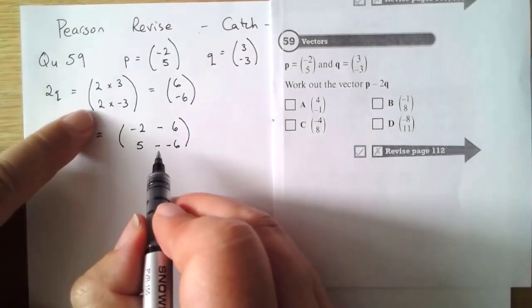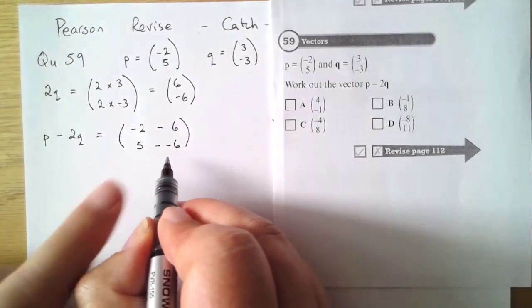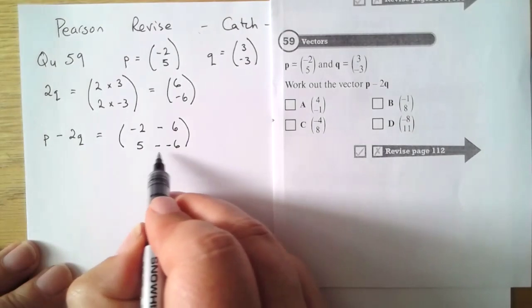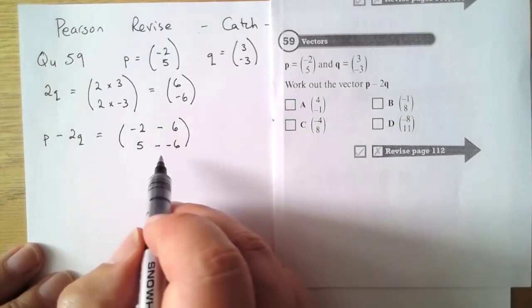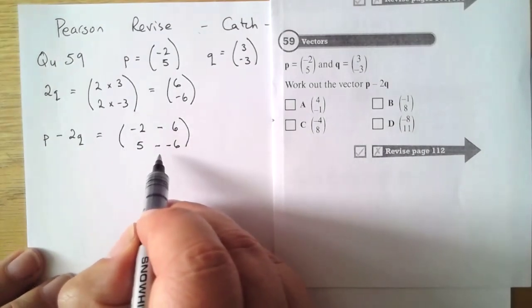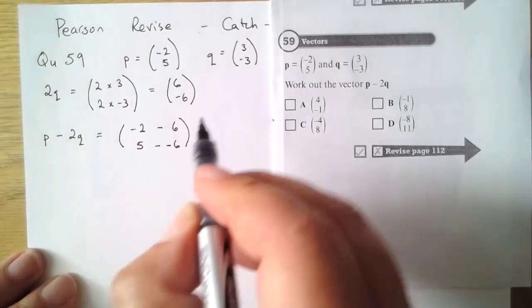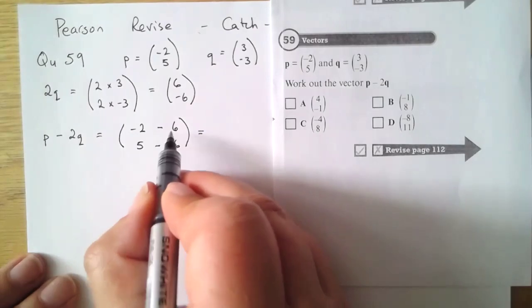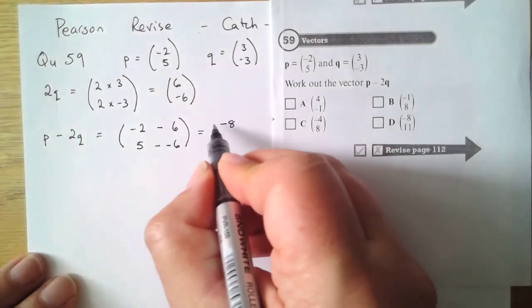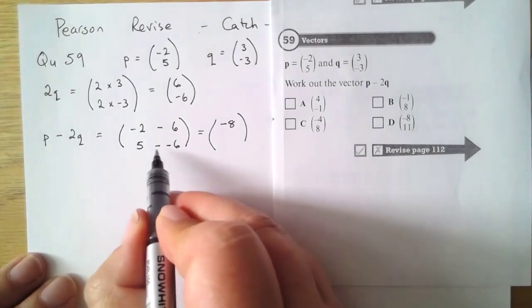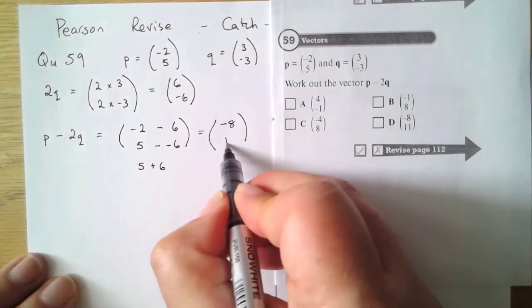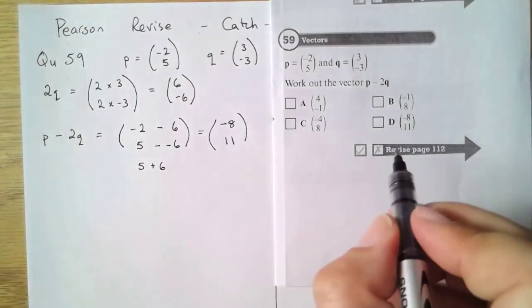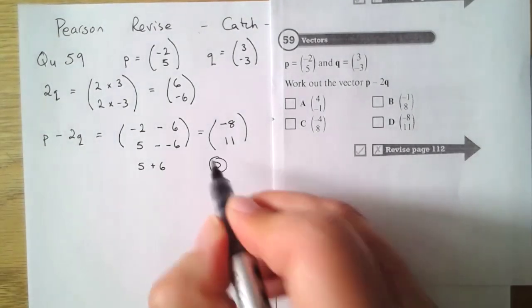We are switching here between multiplying negative numbers and subtracting negative numbers. If you got this wrong, you got the process right, but you got this wrong because you got the adding and subtracting wrong. You absolutely need to nail negative numbers, switching between multiplying and adding and subtracting. We take -2 and we subtract 6, which gets us to -8. And then 5 subtract -6 is exactly the same as saying 5 add 6, which gives us 11. And therefore the answer is D.